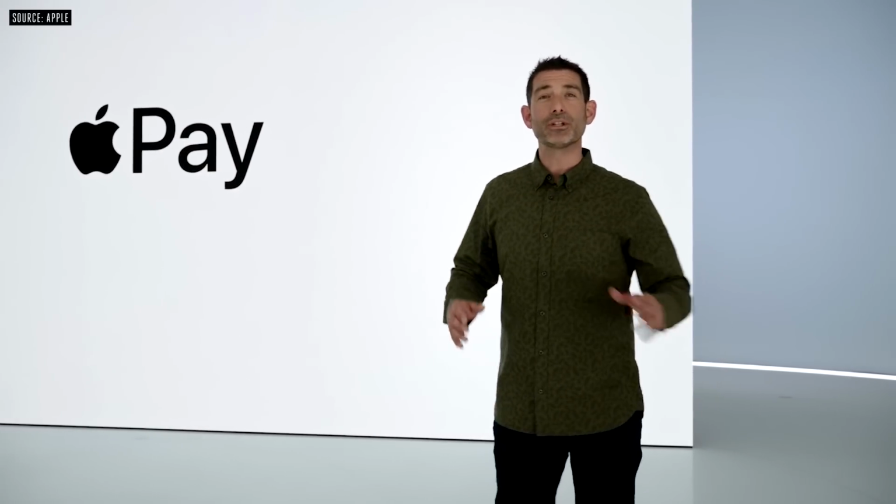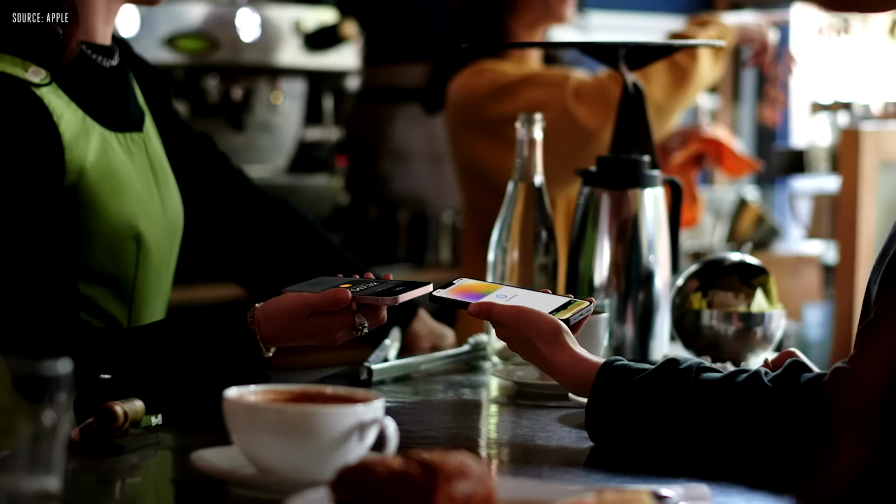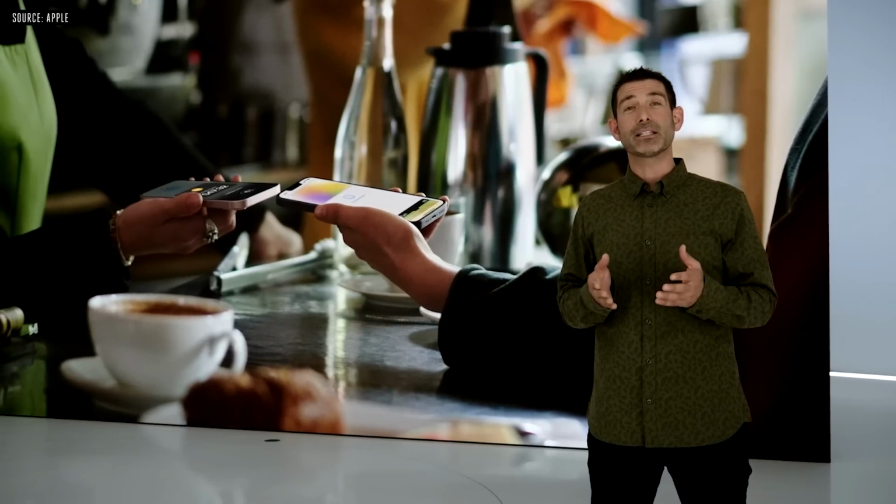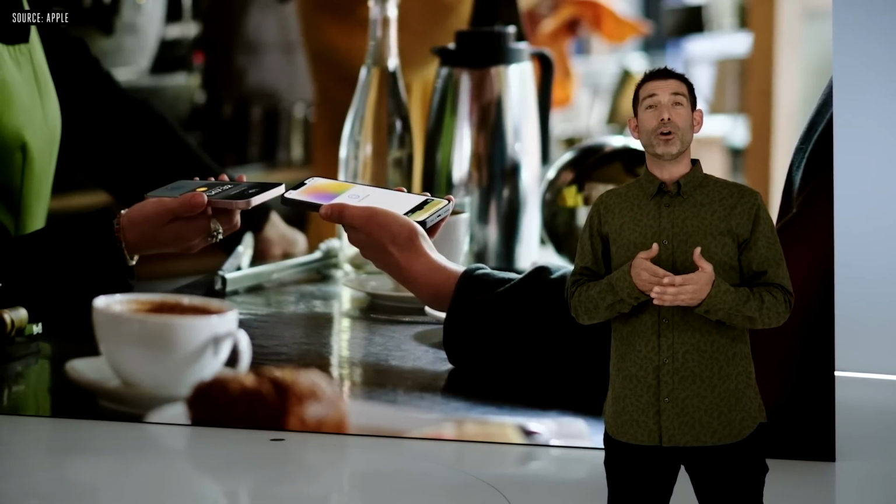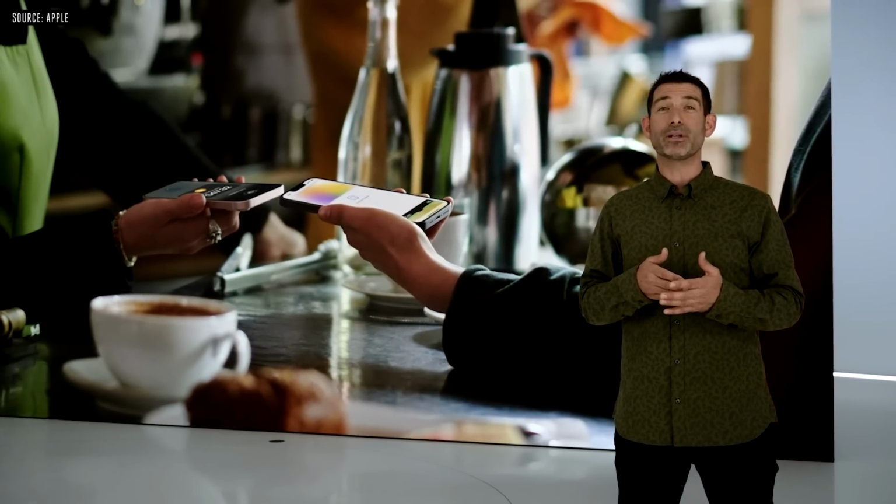We've made a lot of progress with Apple Pay acceptance in stores and online, and now we're expanding even further. Starting this month with Tap to Pay on iPhone, millions of merchants across the US can accept contactless payments directly on iPhone with no additional hardware or payment terminal needed.